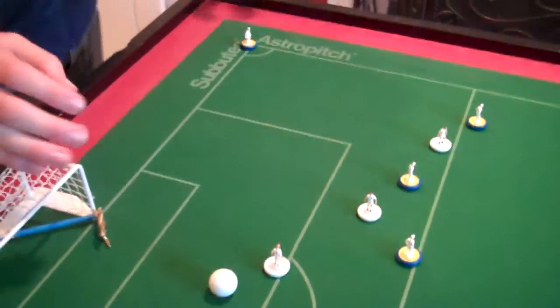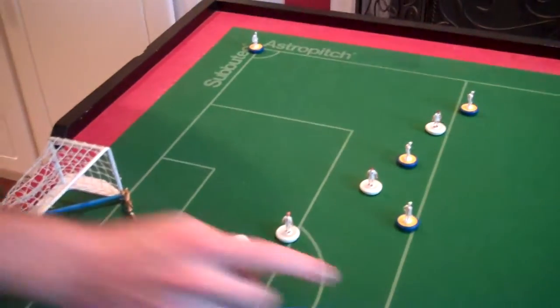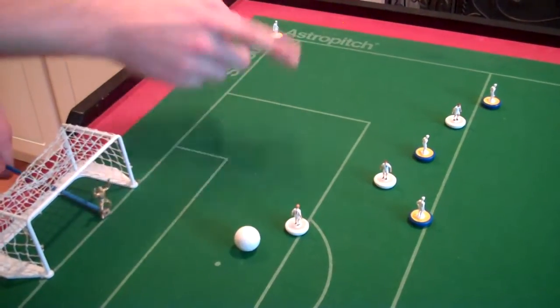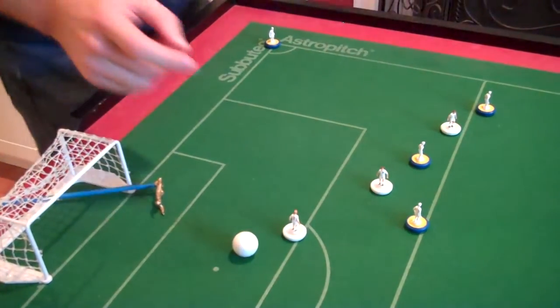So that's a bit more advanced, but you want to be ready to flick on a corner kick. You don't want to just be sitting back holding your goalie. You want to be ready to make a block, because you should be able to anticipate where that ball's going.